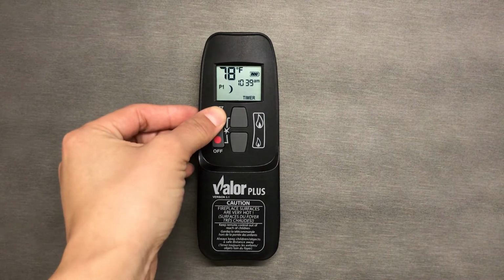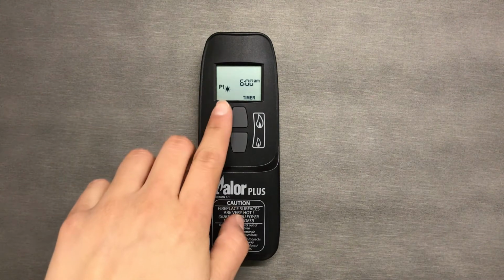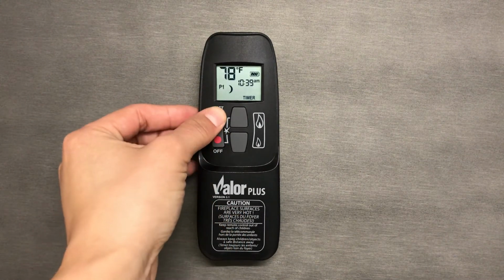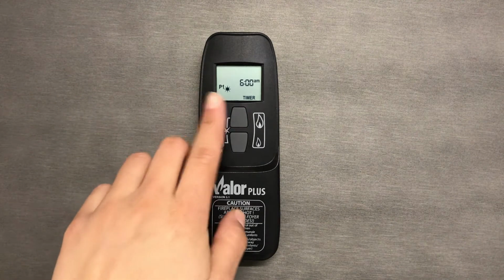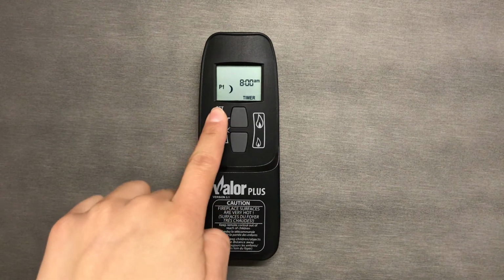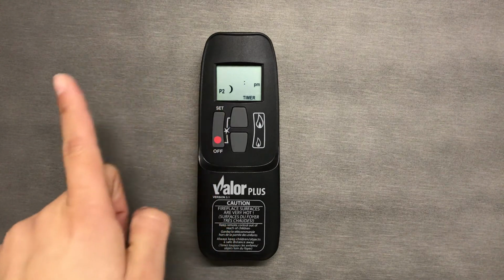Timer mode has 2 heating cycles so that you can set 2 temperatures each day. Each heating cycle has 2 time events. The time events represent the start and stop times of each heating cycle.